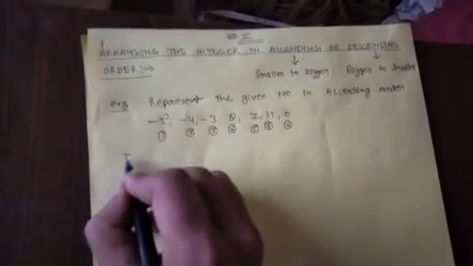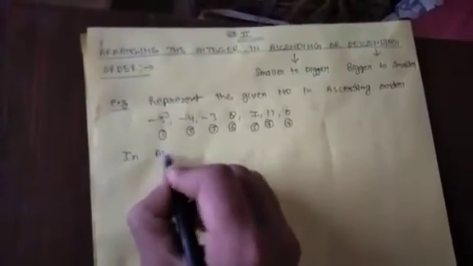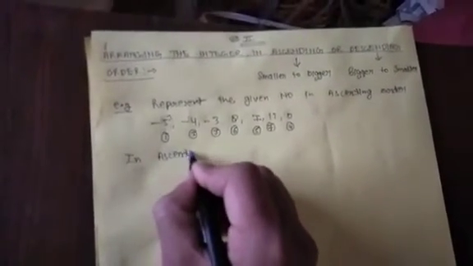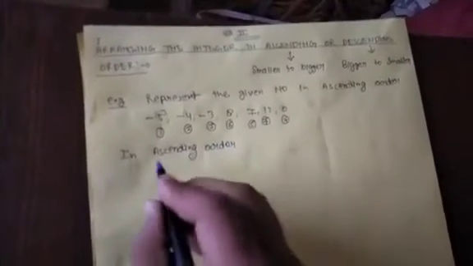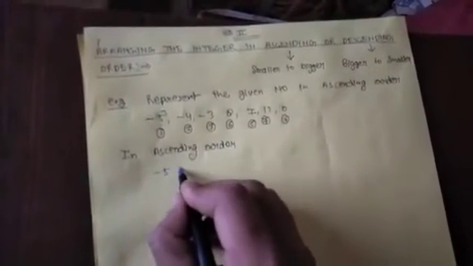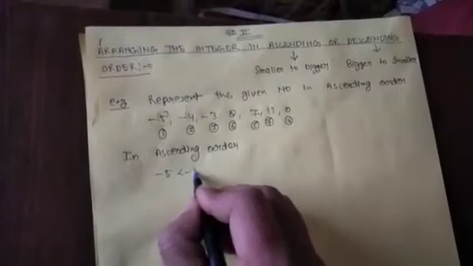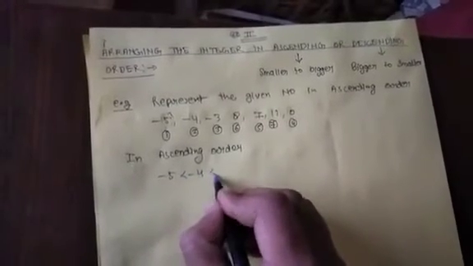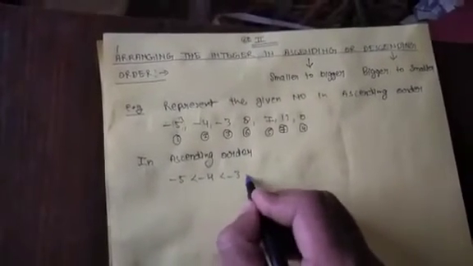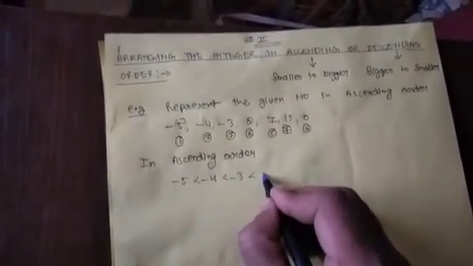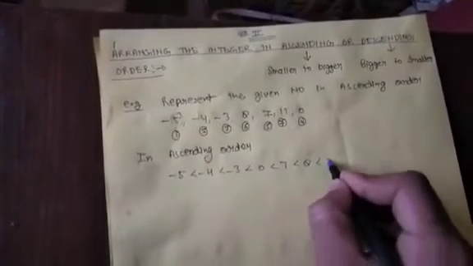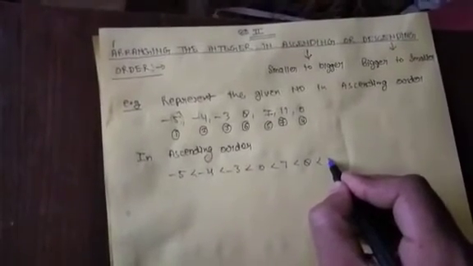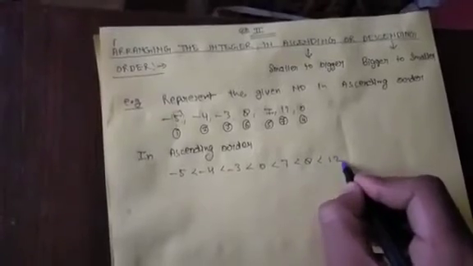So in ascending order, the first number will be -5, then the second number will be -4, then the third number will be -3, then the fourth number will be 0, fifth will be 7, then 8, then the seventh number will be 12. This is the ascending order.